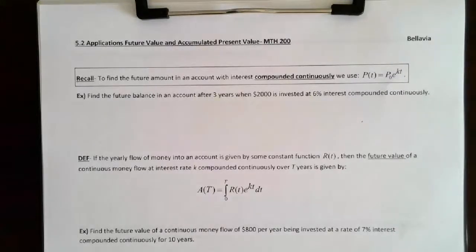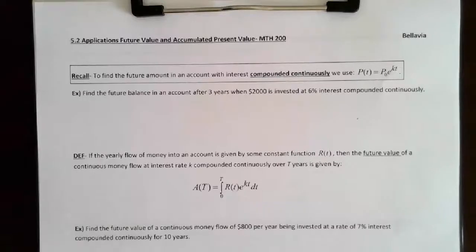This video is on applications of future value and accumulated present value. If you're in my course, you'll see this handout with the video. If not, you might want to pause it to write down things and then work through the examples.